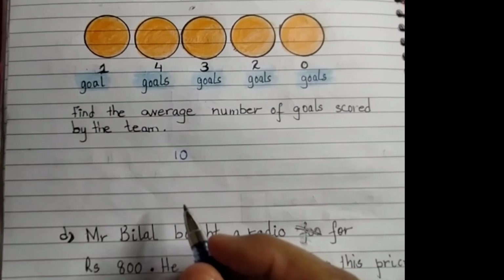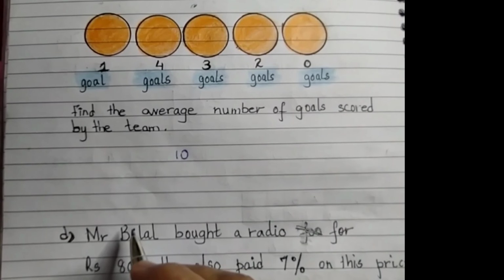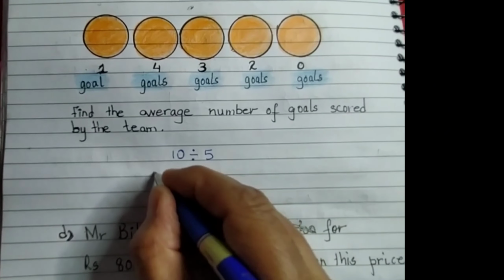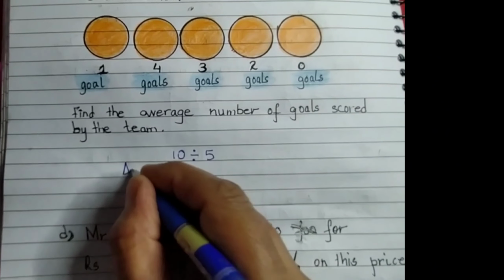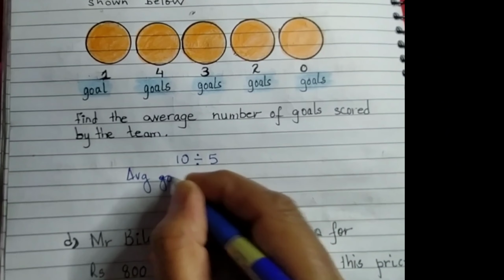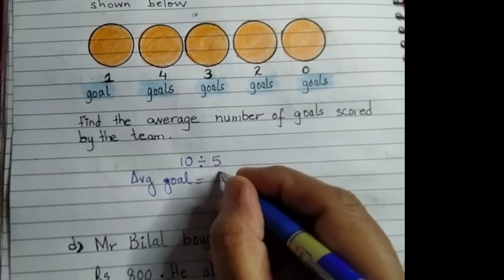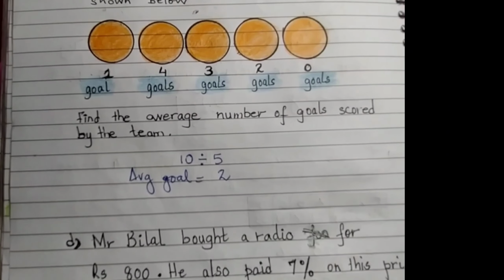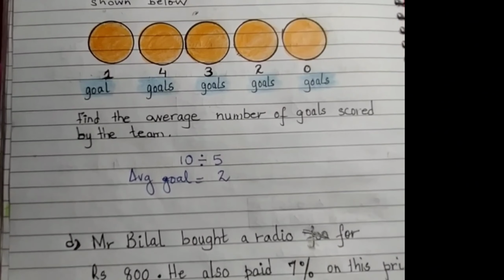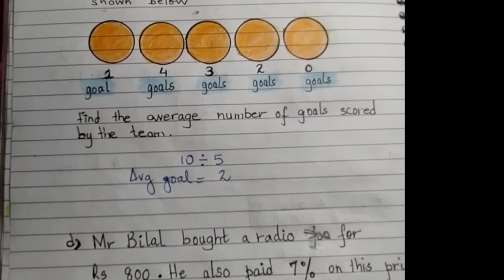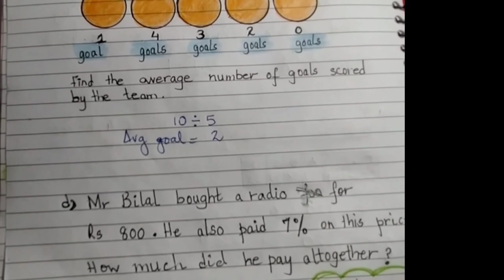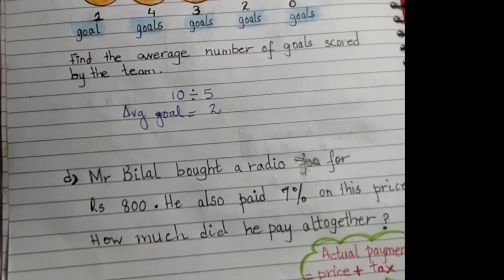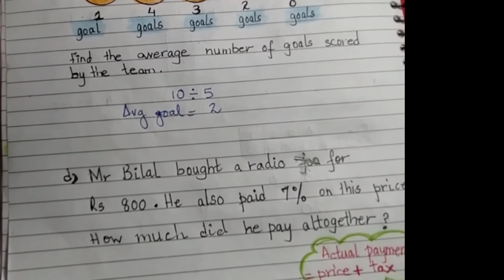So, and how many games were there? 5 games. 10 divided by 5, it means the average goal is equal to 2. 10 divided by 5 is giving us what, children? 2. So find the average number of goals scored by the team. You will write down the whole answer statement. The average number of goals scored by the team is 2.